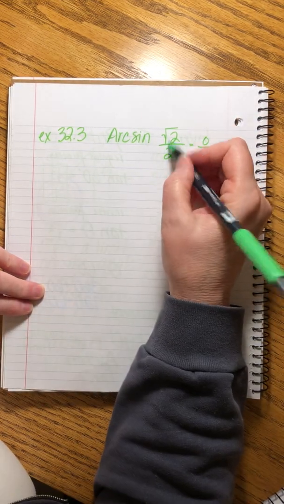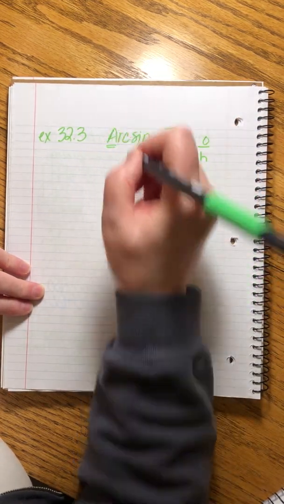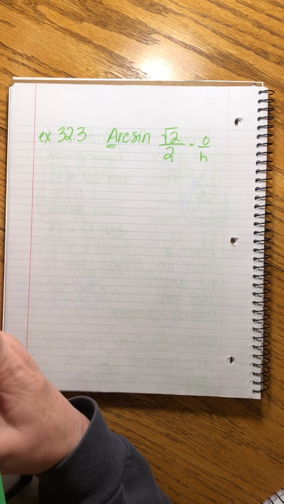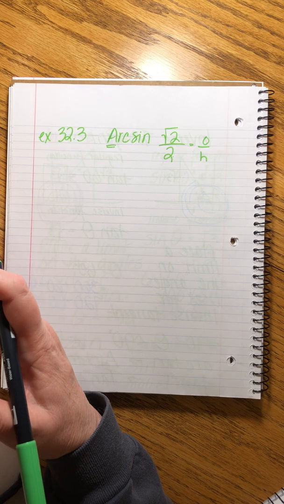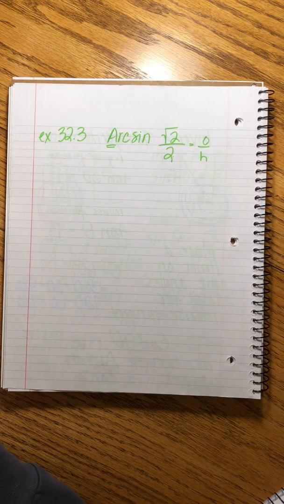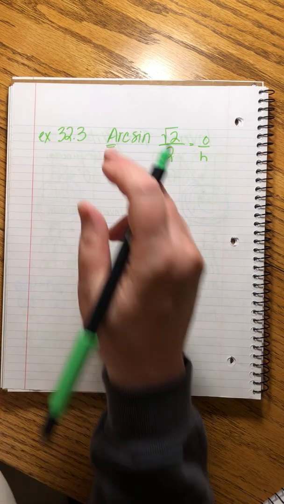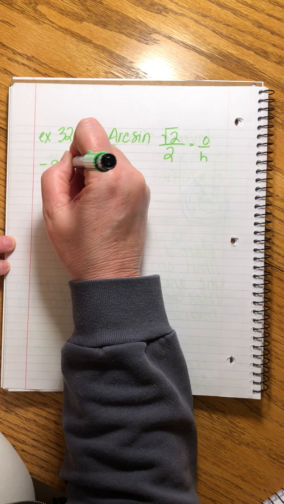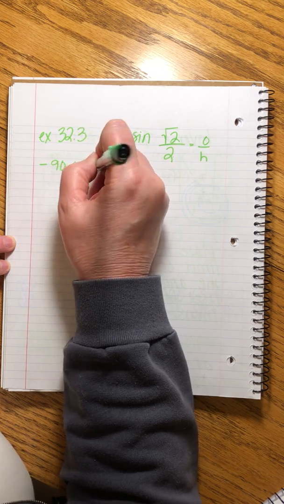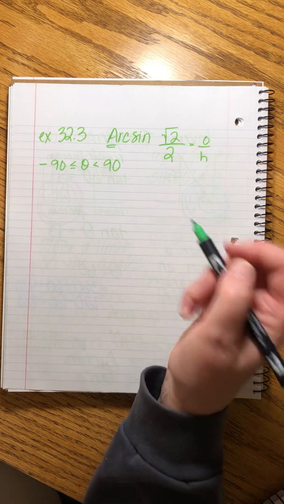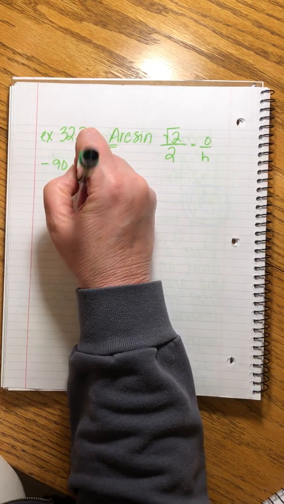So we know what this is, and this tells us that we don't have to find a whole bunch of angles. We can limit it to just the two quadrants for sine, and we'll remind you of which those are in just a minute. Sine goes from -90 to +90, right? It's first and fourth quadrant. That's the sine limit.